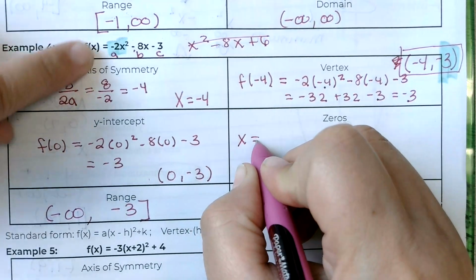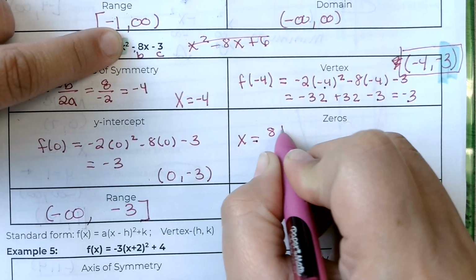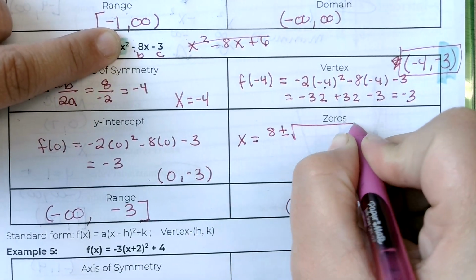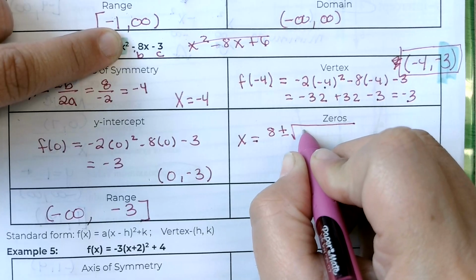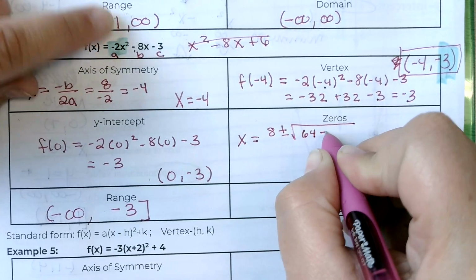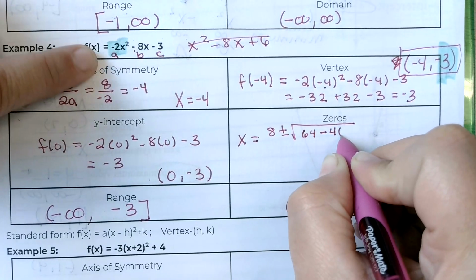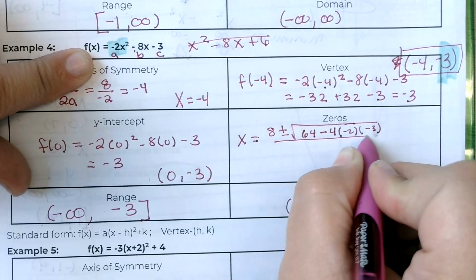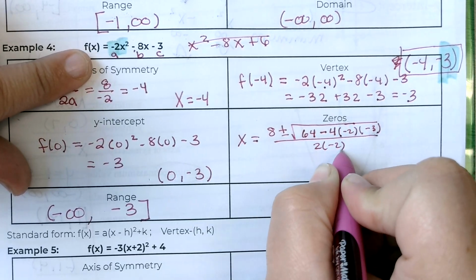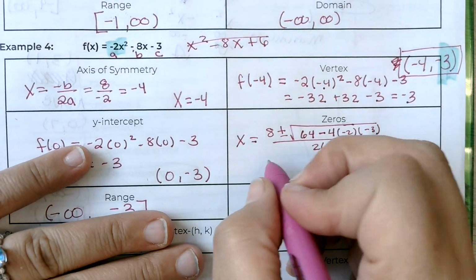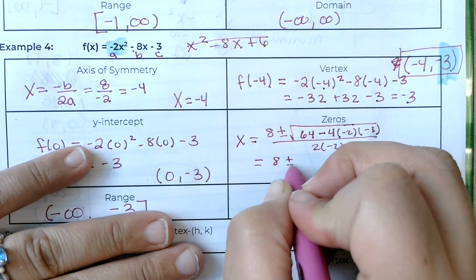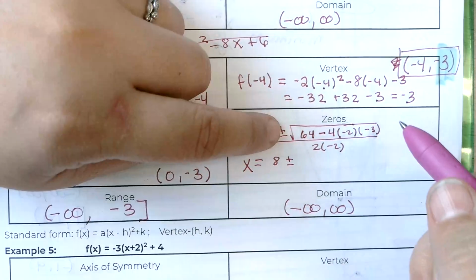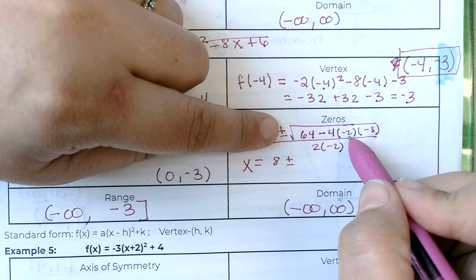x equals negative b, which is positive 8, plus or minus the square root of 8 squared, which is 64, minus 4 times negative 2 times negative 3, that's 4ac, all over 2 times a, which is negative 2. Okay, so 8 plus or minus, what is 2 times 3?